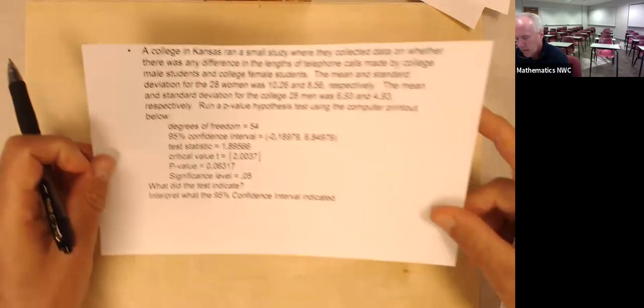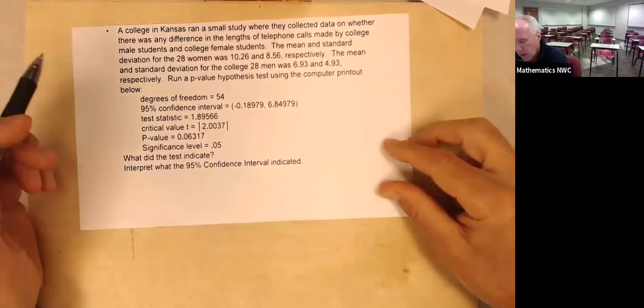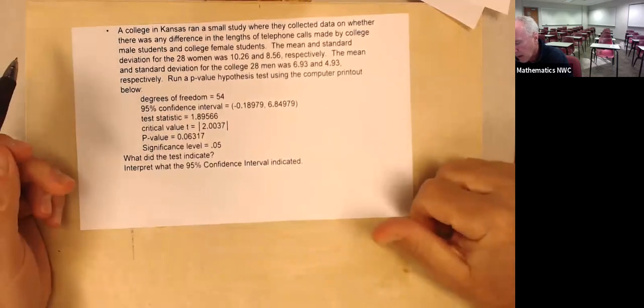Let's take another example. Here's one where I'm giving you a computer printout. Go ahead and read the problem once, and we'll just finish it off.